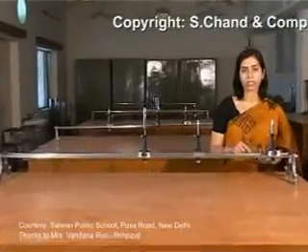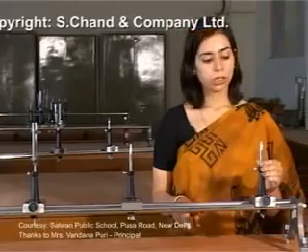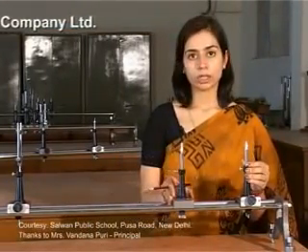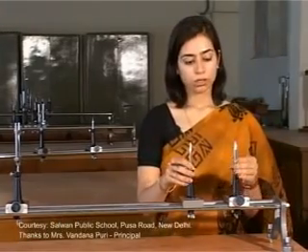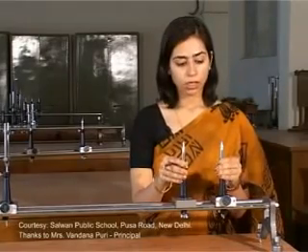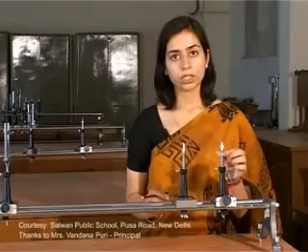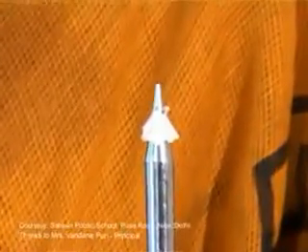Now, this is the optical bench which has readings till 1 meter inscribed on it. This needle, as you can see, is the object needle. This is again an image needle. Now these two can be interchanged, and since these two look alike, I am using a small paper flag along with this needle to differentiate it from the next needle. You are free to choose any one of them as the object or the image needle.